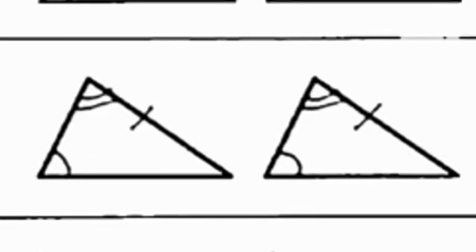Next one, we have angle, angle, side. The 2 angles must be together. Look, there's no side in between the 2 angles. So we have angle, these 2 angles are congruent, and these 2 angles are congruent, and then side. There's no side in between, so we have to say angle, angle, side. Some students will ask, can that be side, angle, angle? Yes, it can be, depending on how you read it.